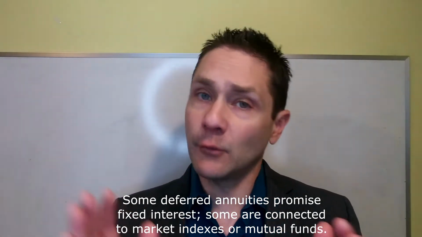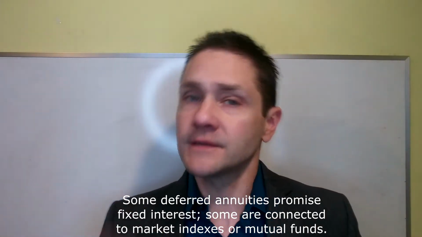Now this differs from a deferred annuity, because with a deferred annuity, you might have paid premium in over a period of time, and so the total premium outlay is going to have to be factored in, as well as your investment experience with that annuity. So if you had a gain, that will be factored in, and if you had a loss, that will be taken off.